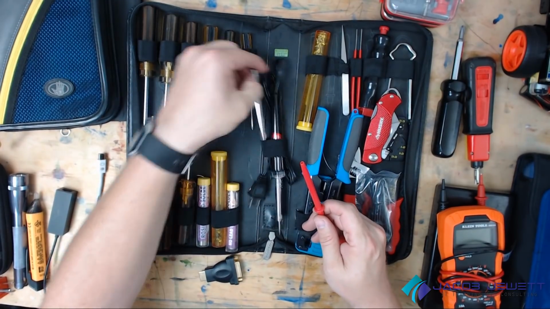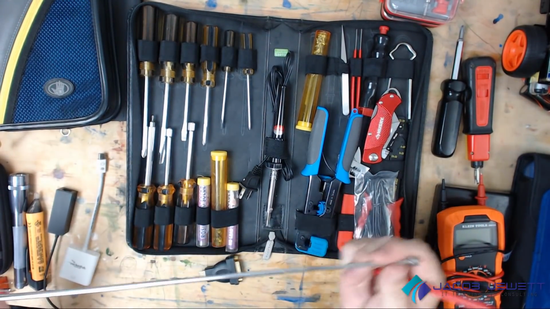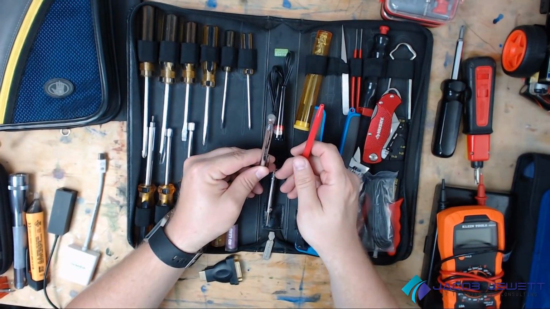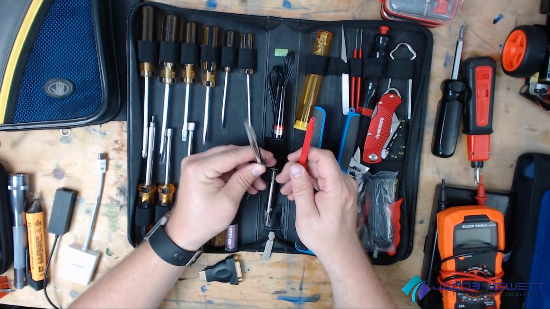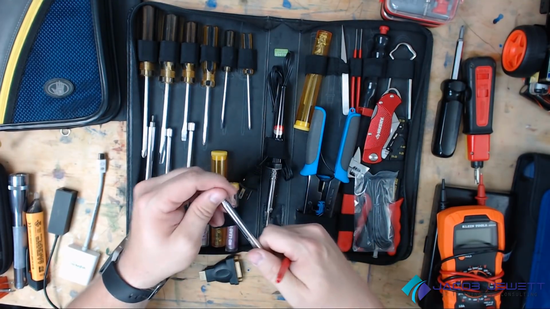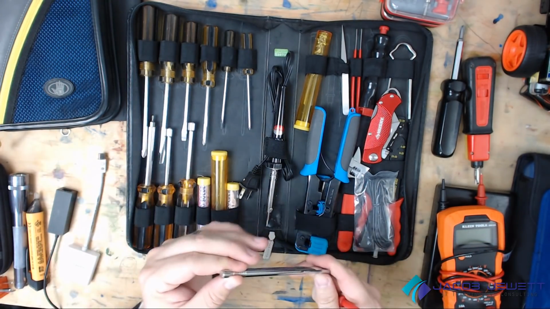I also carry with me this nice little magnetic wand. You definitely want to keep magnets away from certain parts of the computer, for example the hard drive. But when the computer's off and you're just trying to get that screw that's hidden in the corner of the case, these definitely come in useful.